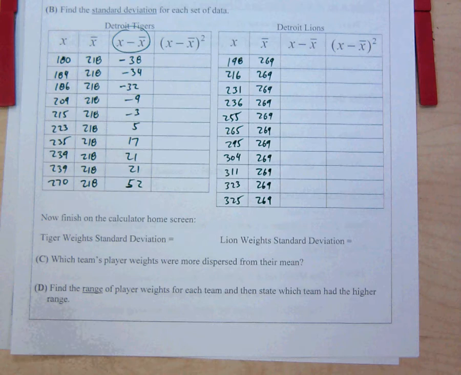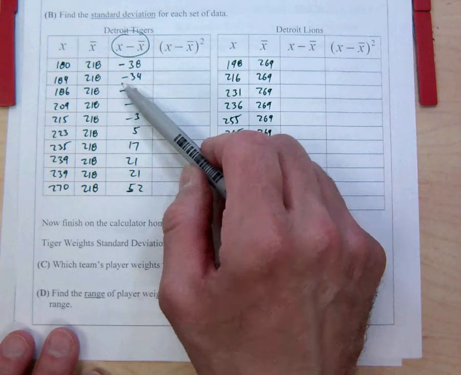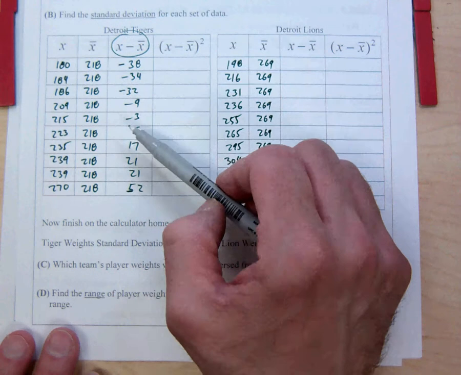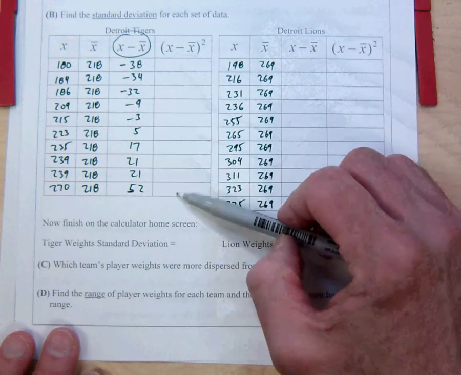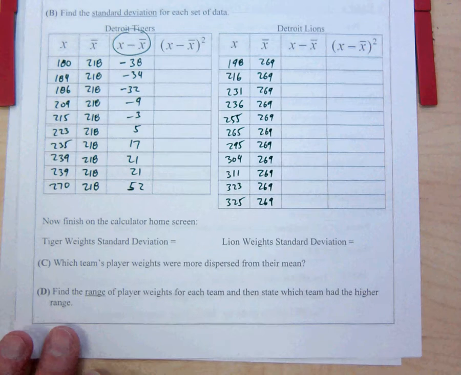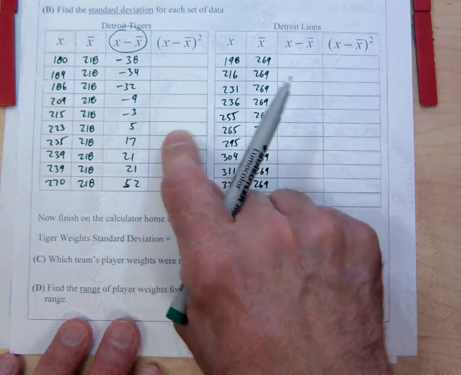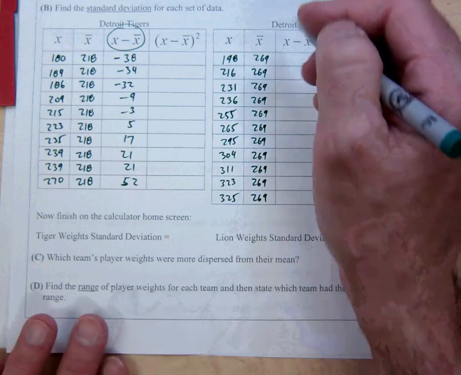All right, by the way, when you square a negative, it turns what? Guys, what happens when you square a negative? It turns positive. So when I square all these to fill in this column, they all better be what? Positive. Okay, so the middle group, I want you guys to do this for me. I'm going to work over here on the Lions players in the meantime.